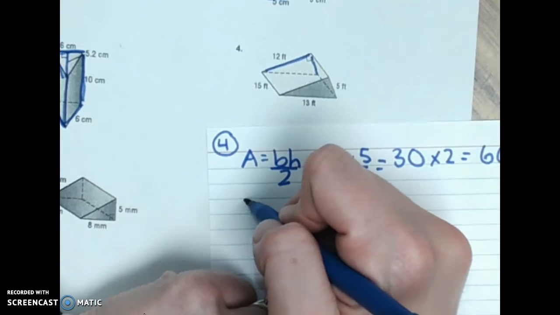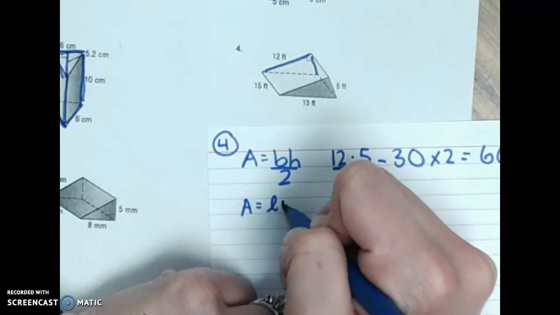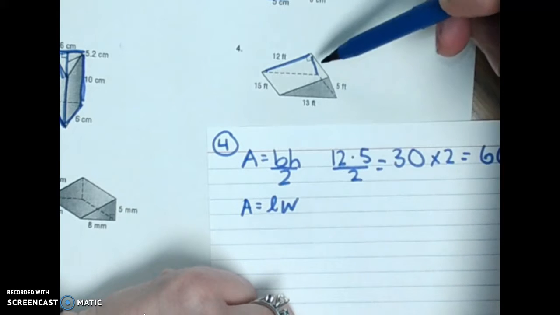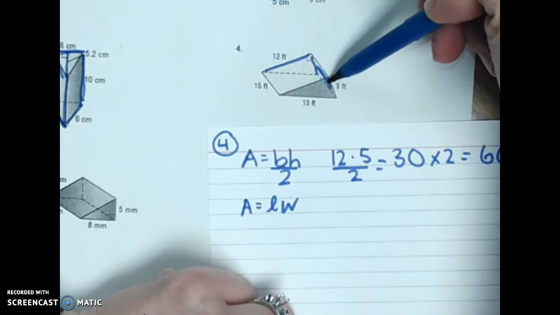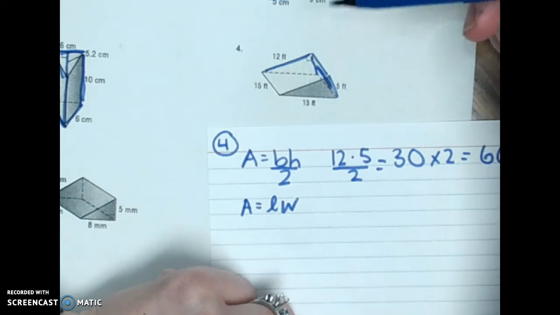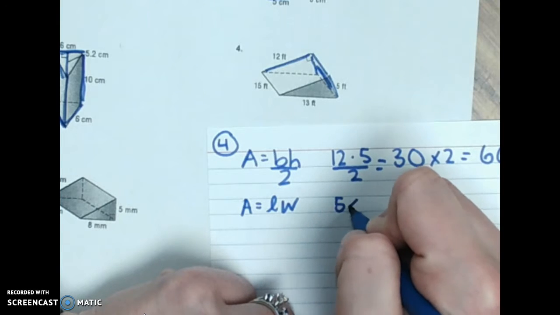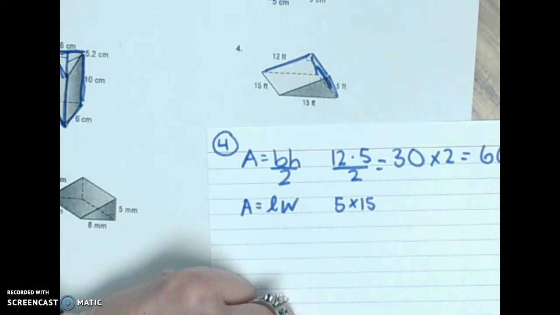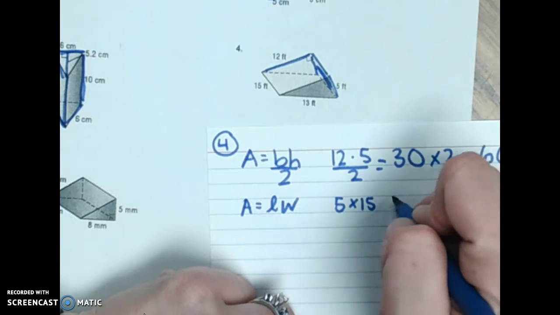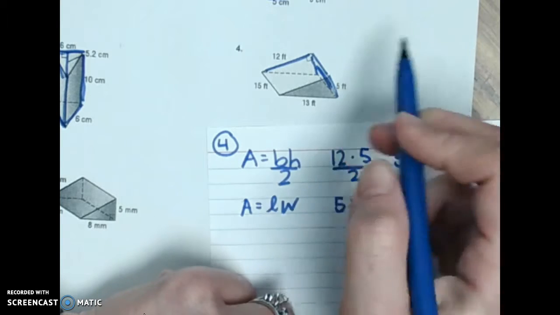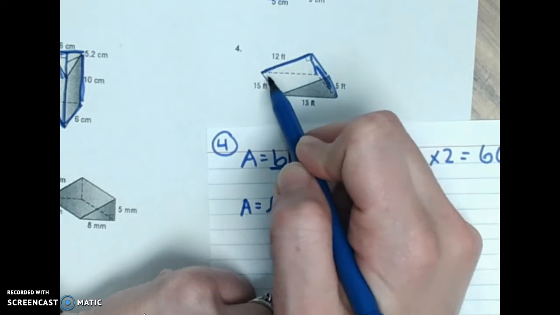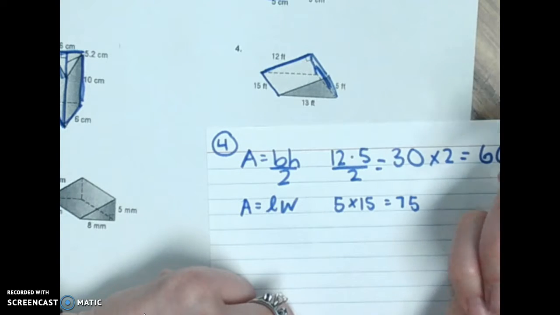Now we're going to look at the rectangle. So we're going to use area equals length times width. I'm going to look at this little chunk over here in the back side. So I have 5 times 15. I get 75. Then we have 12 by 15.